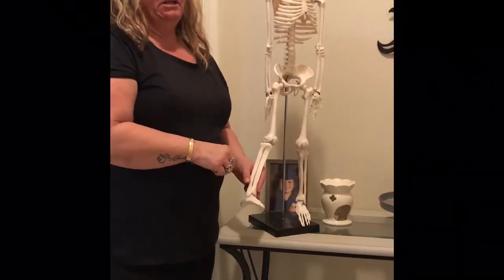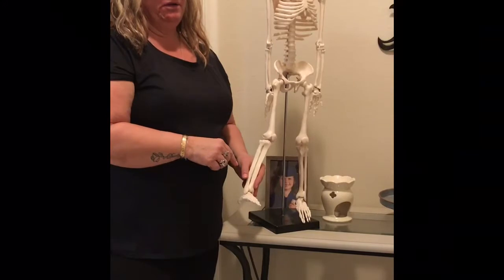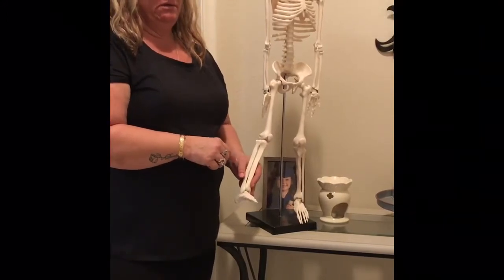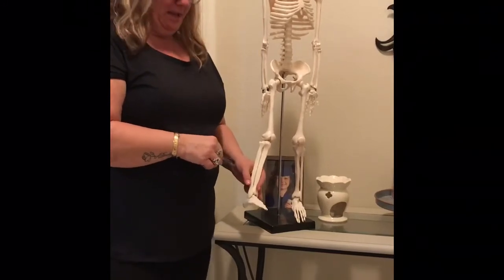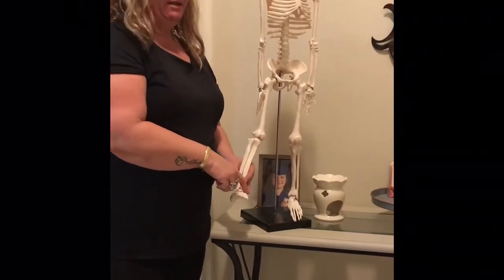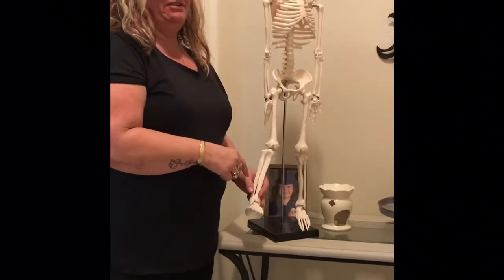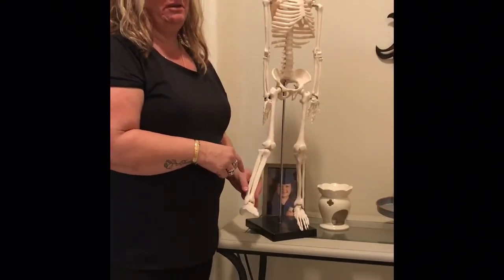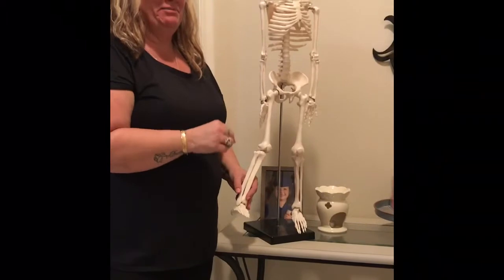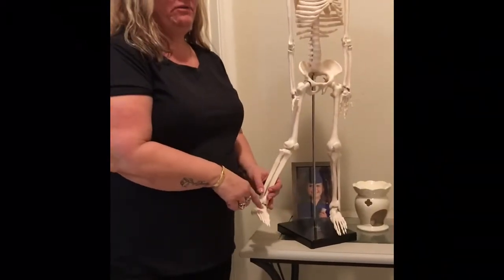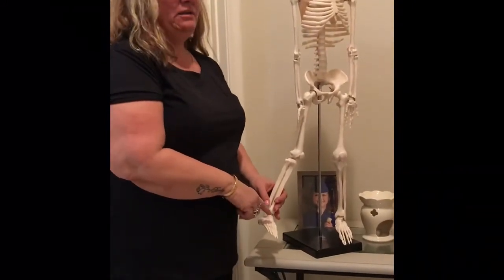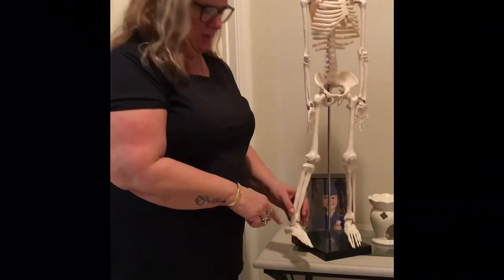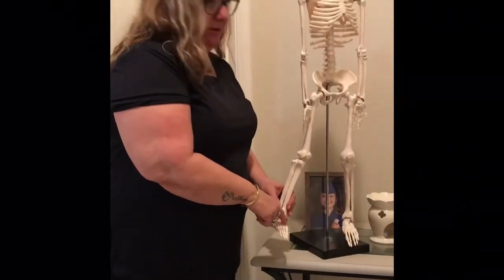and the intermediate cuneiform, sorry, is the bone under the second toe, which is right in this area, and the lateral cuneiform is the bone below the third toe, right in this area right here. The medial cuneiform is the bone below the big toe, right in this area here.